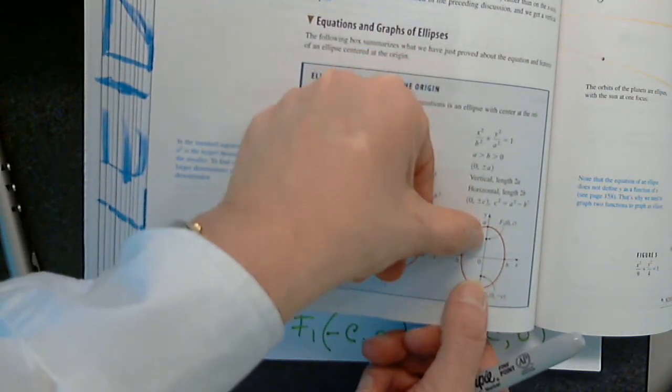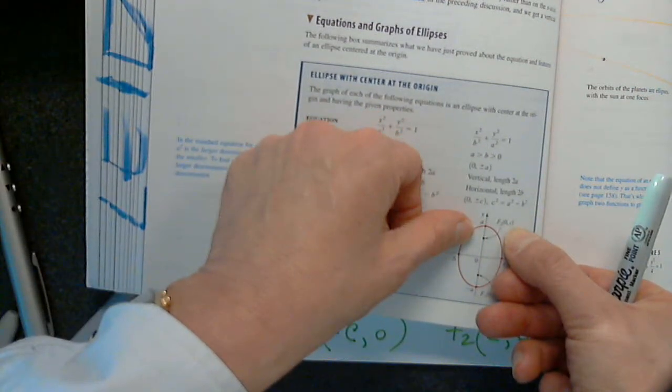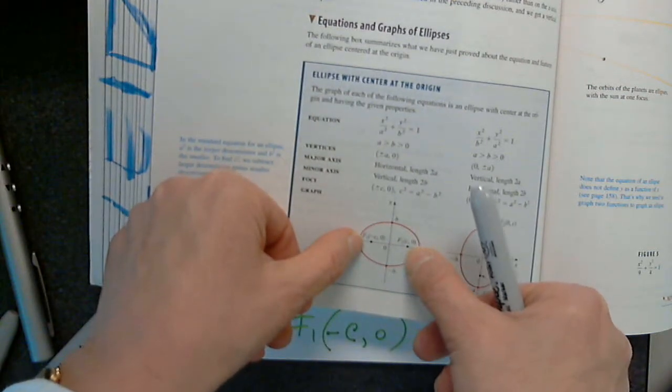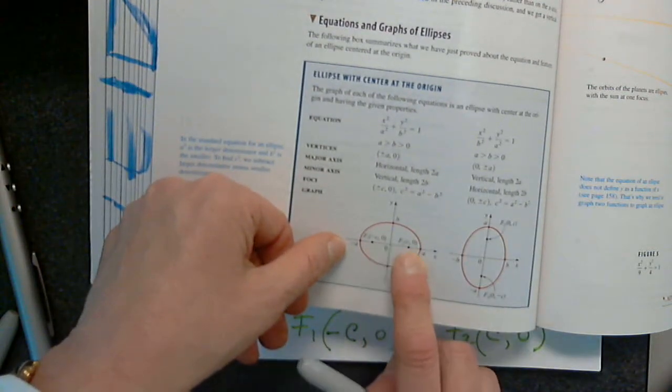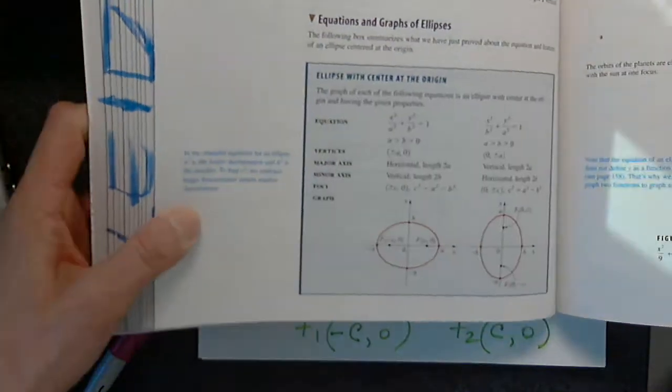And of course, for the foci on the y-axis, the coordinates will be 0, comma c and 0, comma negative c. On the x-axis, they have to be negative c, comma 0 and c, comma 0 because they are on the x-axis.